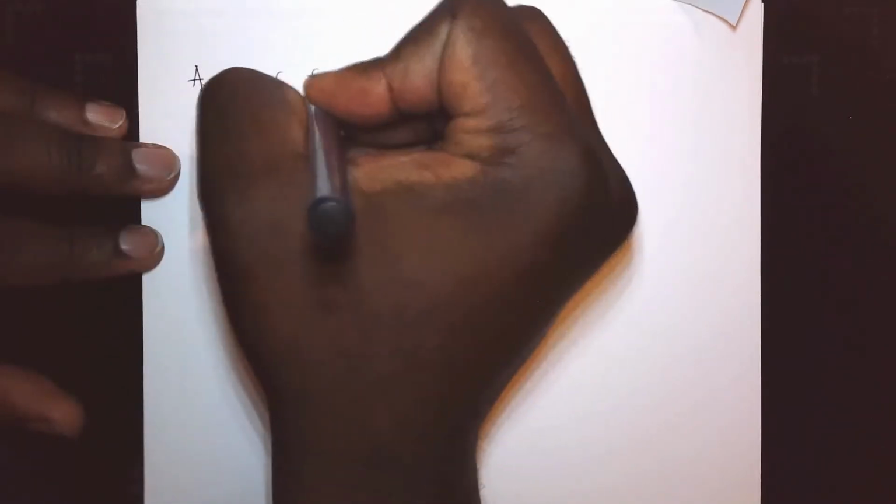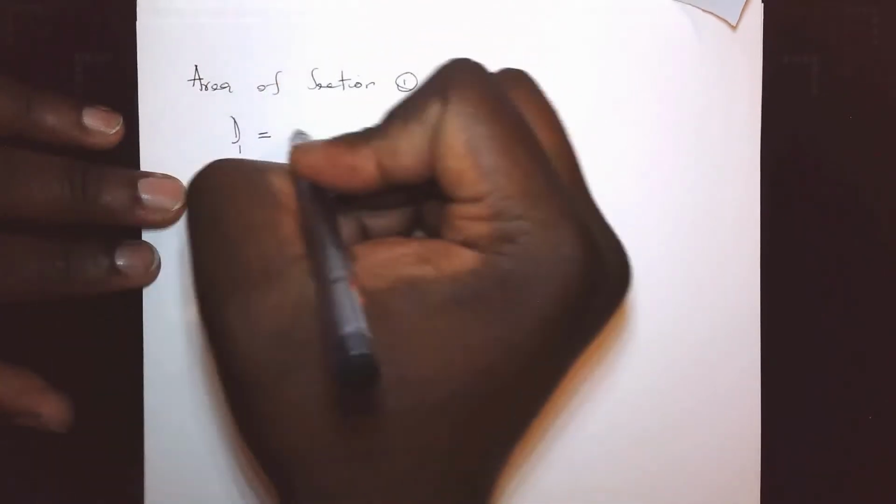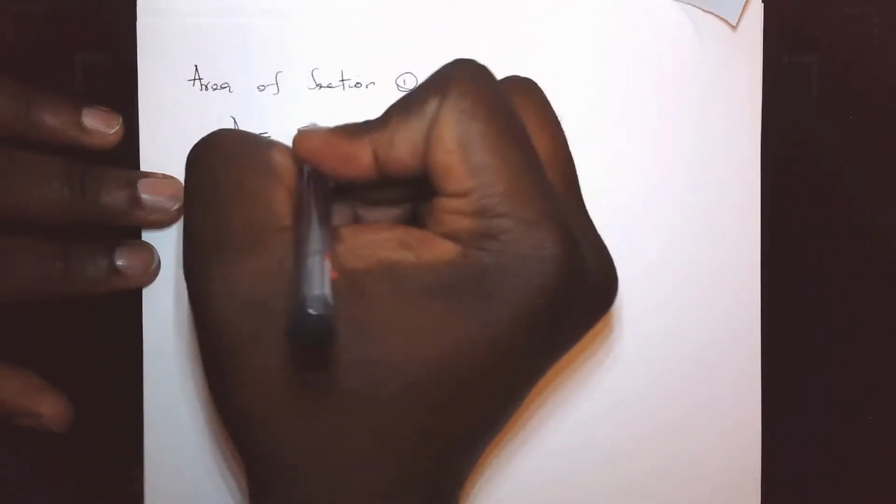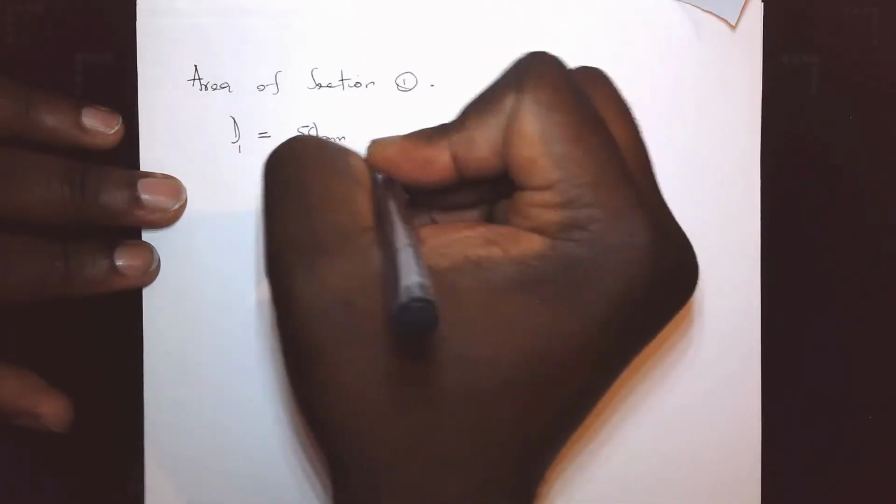So we first calculate the area. Area of section 1. The diameter, D1, is given as 50 millimeters.